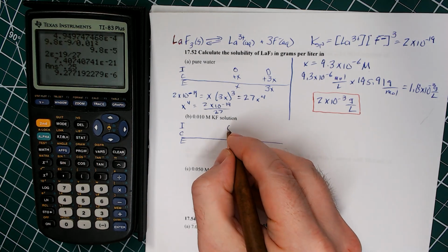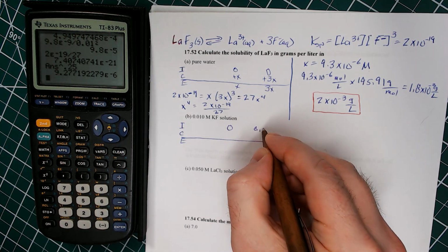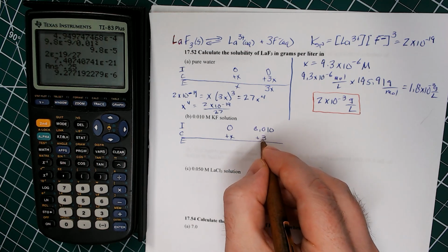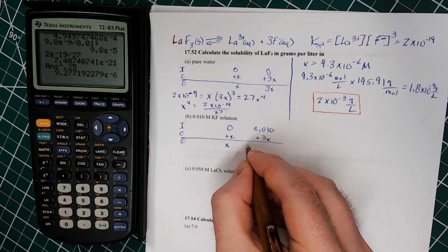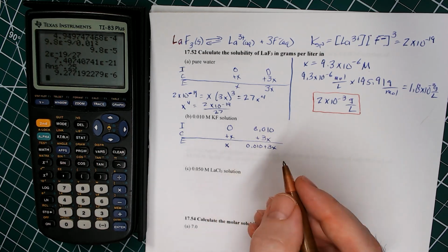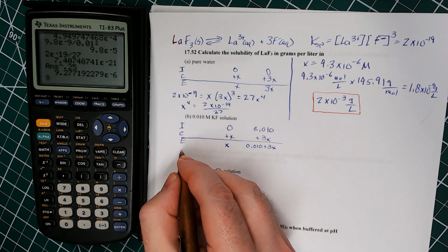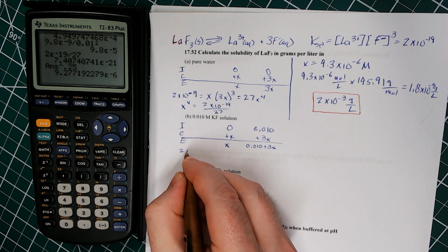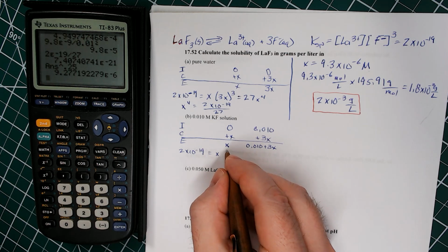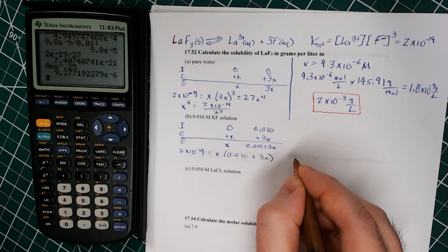Lanthanum, there's no lanthanum in the potassium fluoride solution, but our fluoride ion concentration is 0.010. We'll do plus x and plus 3x. So x and 0.010 plus 3x. Now we can put all that into our expression. So 2 times 10 to the negative 19 is equal to x times (0.010 plus 3x) cubed.